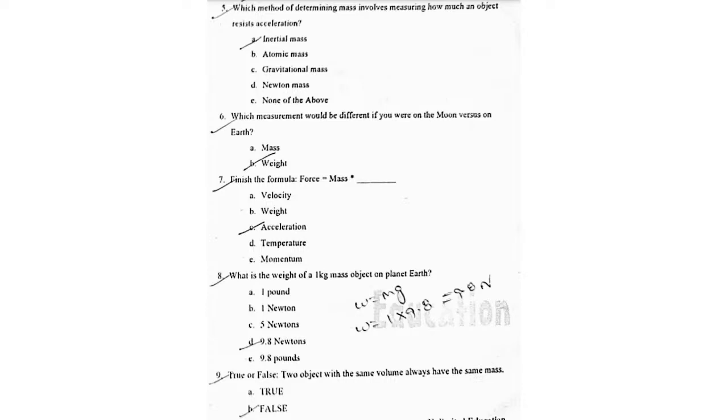The reason is we are talking about physics of outside bodies, we are not dealing with the quantitative physics where we deal with atoms, molecules, etc. So option B can be eliminated. Next one, Newton mass. There is nothing called Newton mass. It's a simple wrong word. So option D is also wrong here.